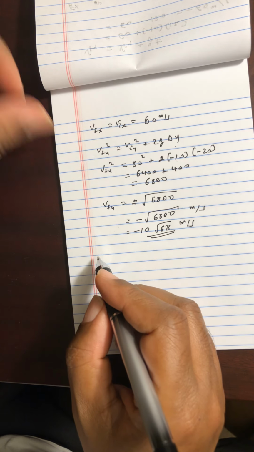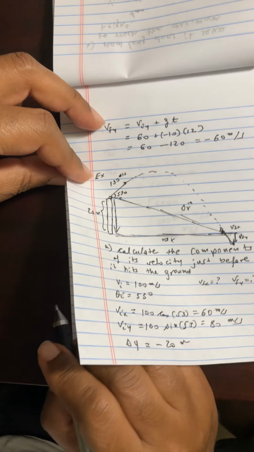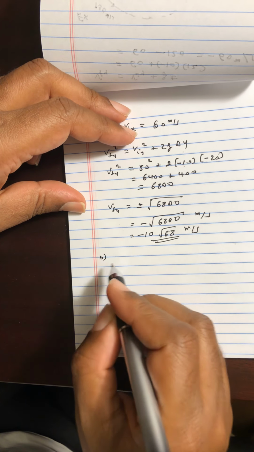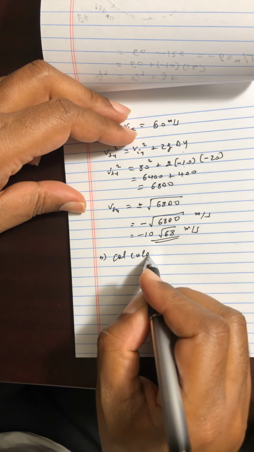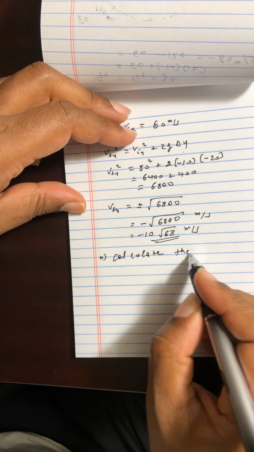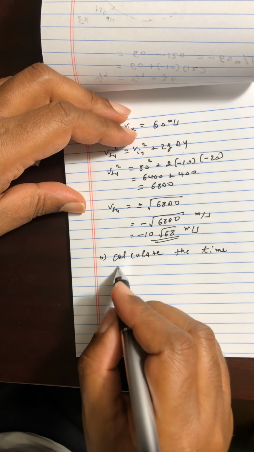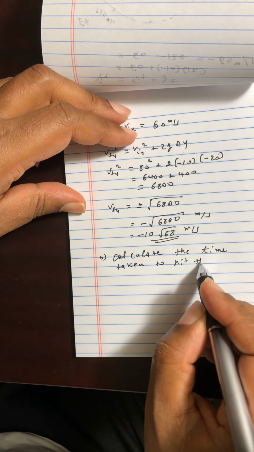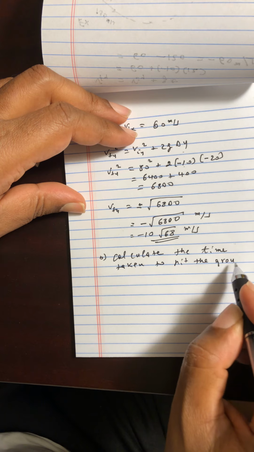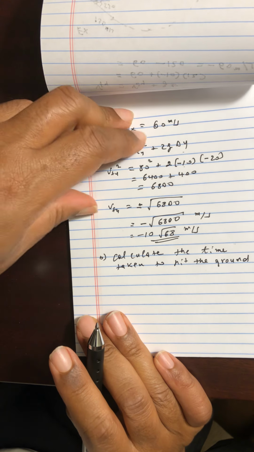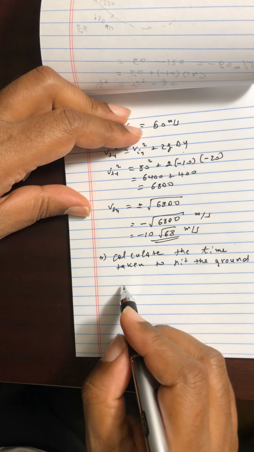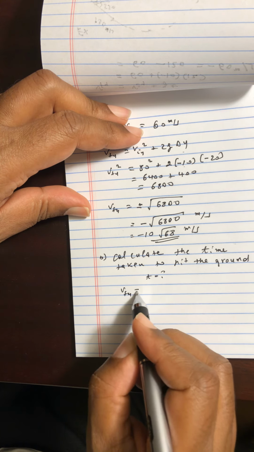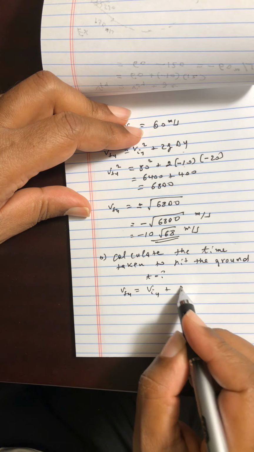Now we can calculate the time taken to hit the ground. So once again, we're looking for time, we can use this formula, Vfy equals Viy plus gt.